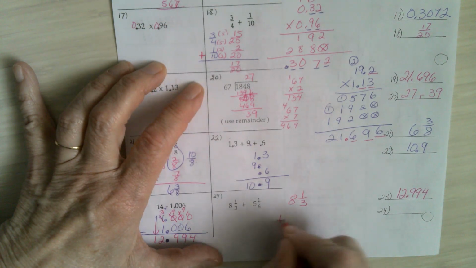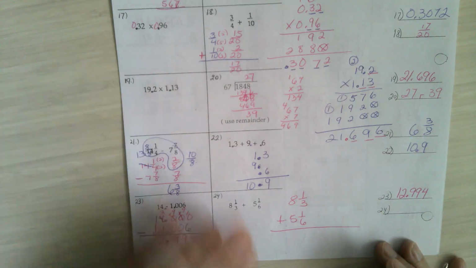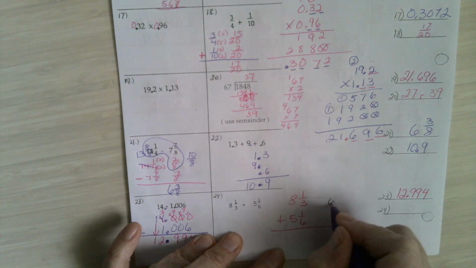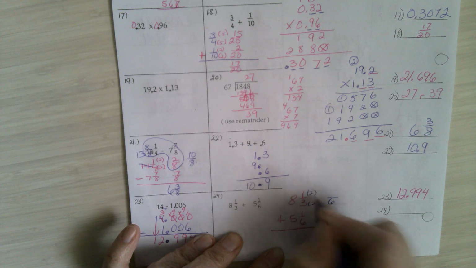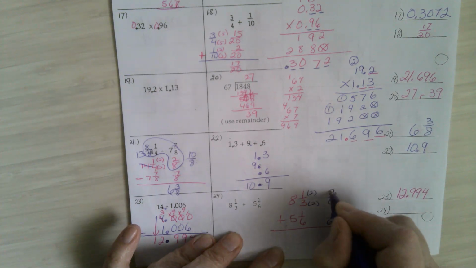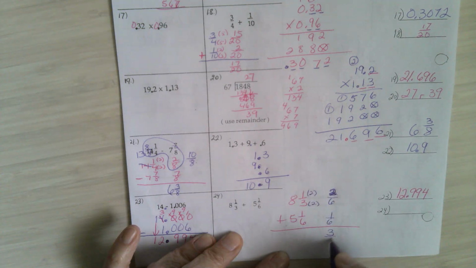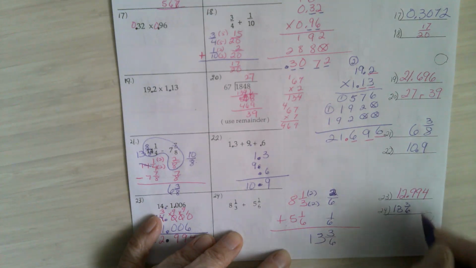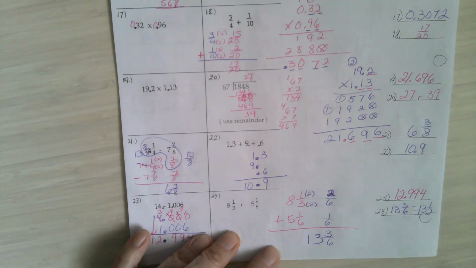The last problem, 8 and 1/3 plus 5 and 1/6. Your common denominator is going to be what? 6. 3 times 2 is 6. Oh, 2. Then 2/6 plus 1/6 is 3/6. 13 and 3/6, which could be simplified to 13 and 1/2.